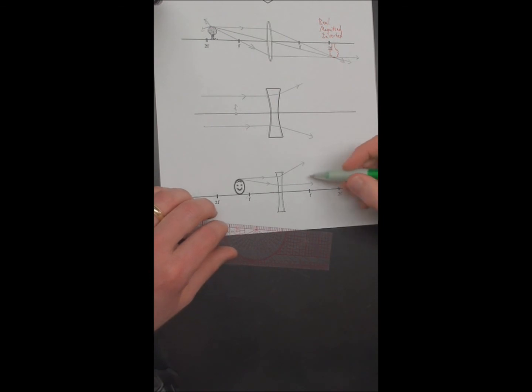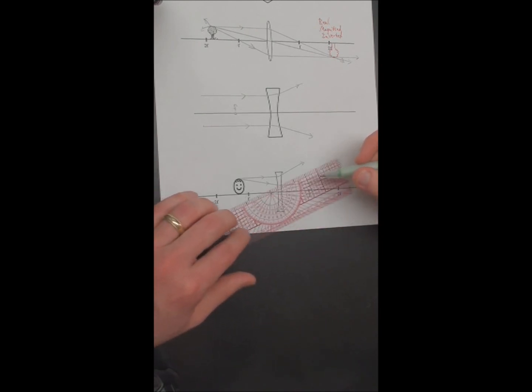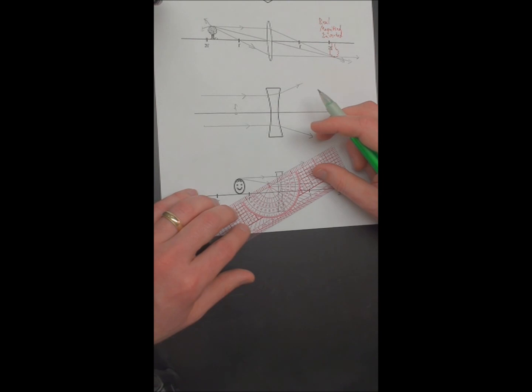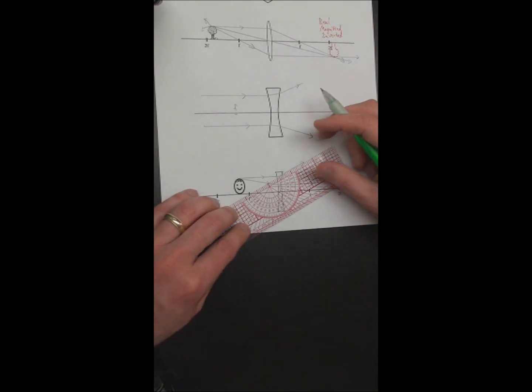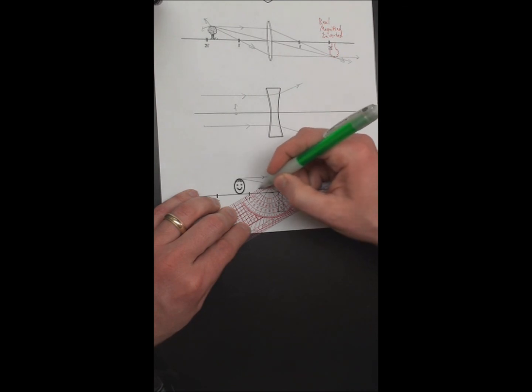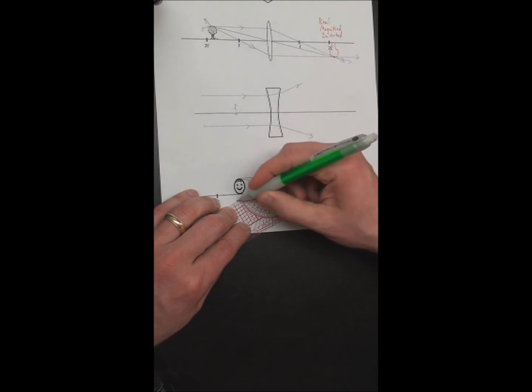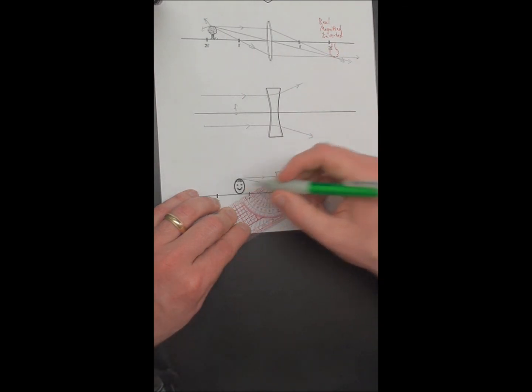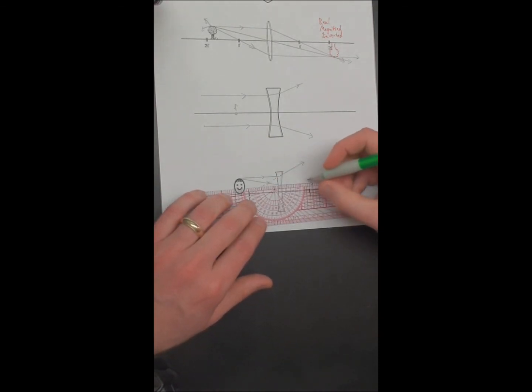Now, your eye looks at these two rays, and these do not cross. Obviously, this one and this one are never going to cross for real. But your eye, remember your eye, not so smart, it thinks that light only travels in straight lines. It doesn't know that light can bend. And so it thinks that this ray came from way back here. And it thinks that this ray came from behind the lens as well.